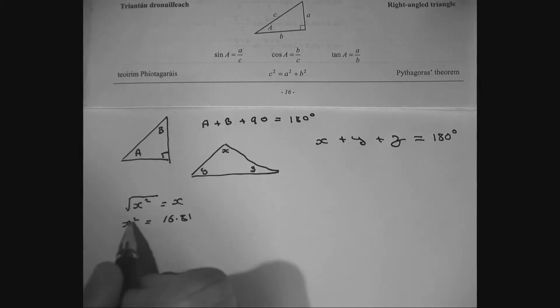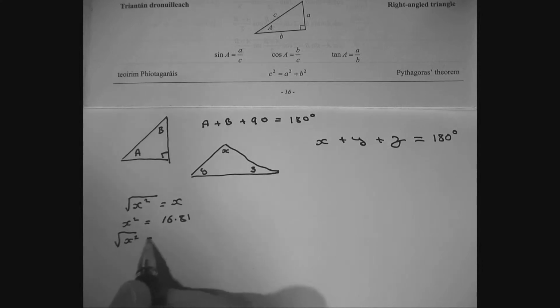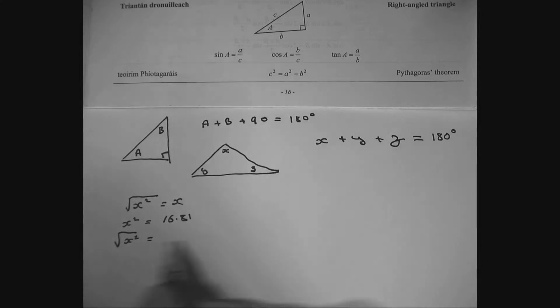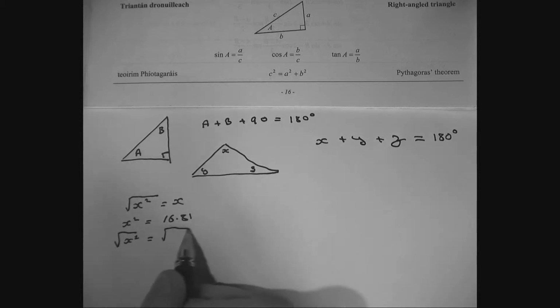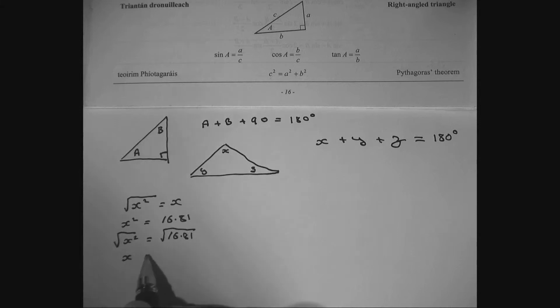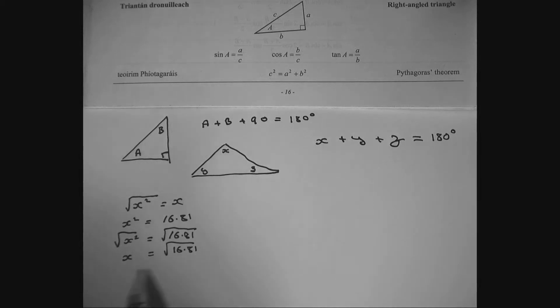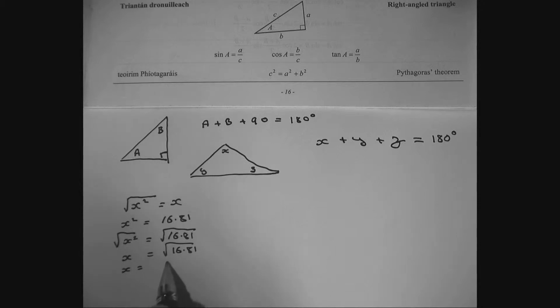16.81. I want to undo or invert this square here. So I take the square root of x squared, and because it's an equals, I have to do the same on each side. I have to take the square root of 16.81. So the square root undoes the square, and on this side then we're left with x equals the square root of 16.81. A bit of calculator work then tells us that x equals 4.1. So the square root of 16.81 is 4.1.